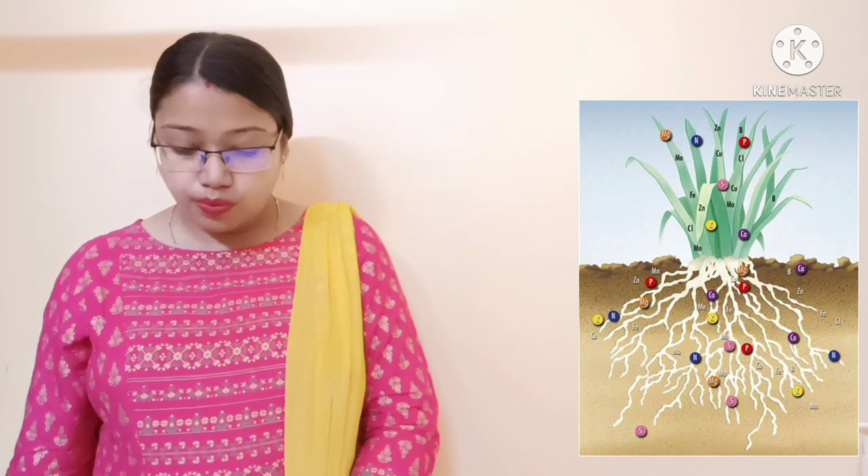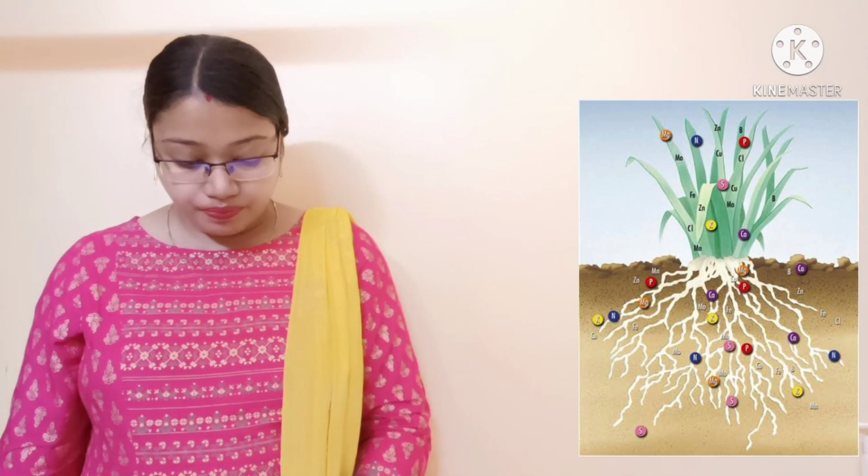Here these micronutrients are essential but their requirement is very less. We find that they are required only 0.1 to 0.02% of the dry weight.